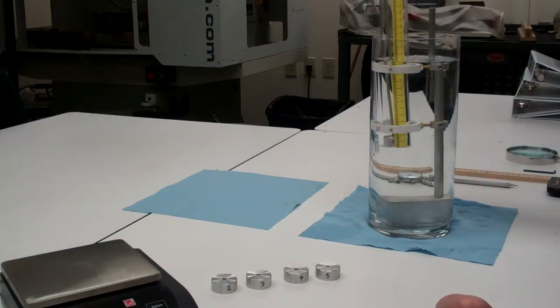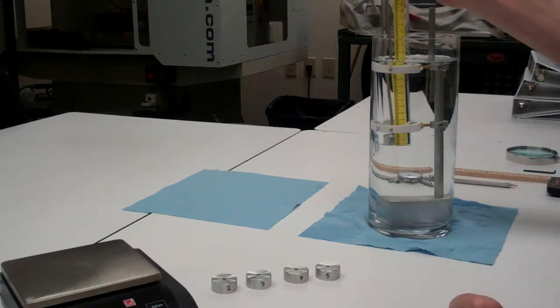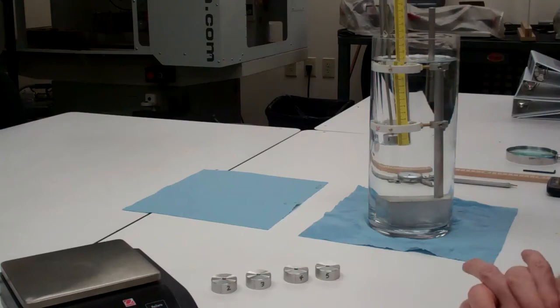All right, here's our floating object, and reading the tape on the side of the cylinder, it looks like 12.9 centimeters.